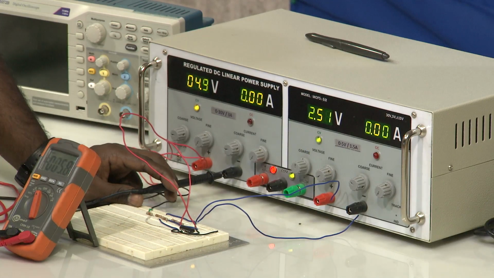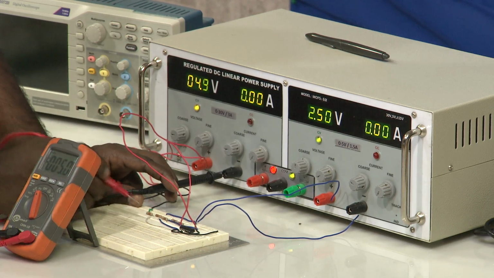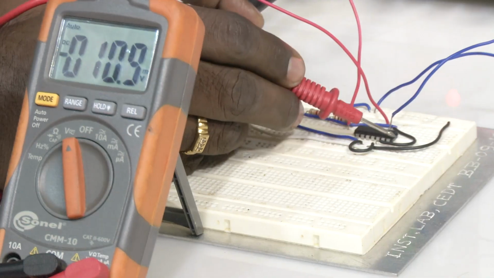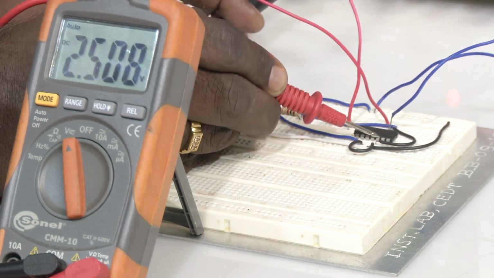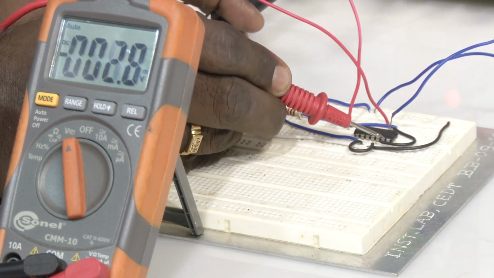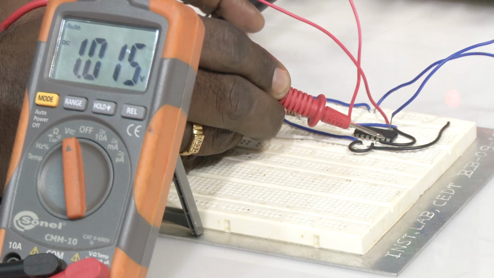So, now the input voltage is 2.5, we can see that. Again we will observe. So, this is the op amp 1 part, this is the positive input terminal, which shows you 2.5. This is the negative input terminal, which is 1, because the reference value is 5 volts.